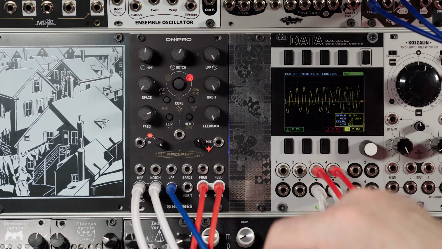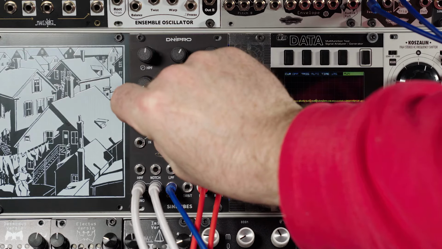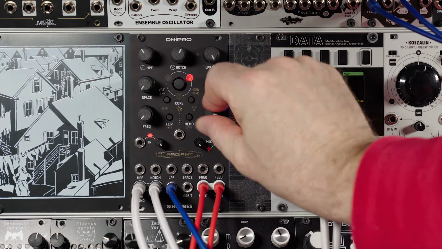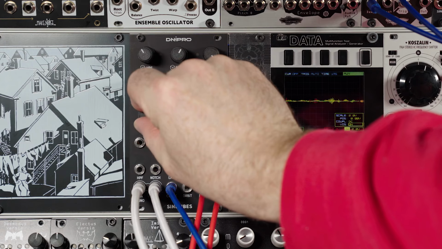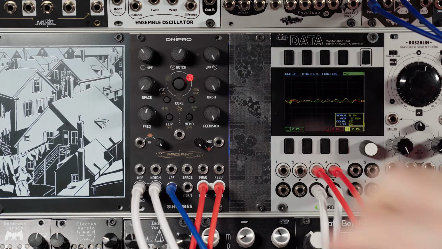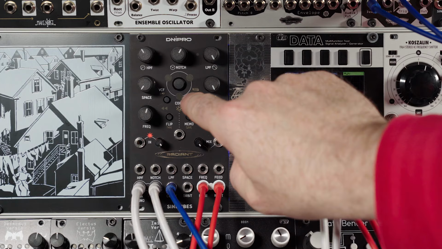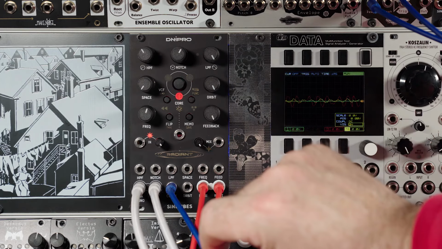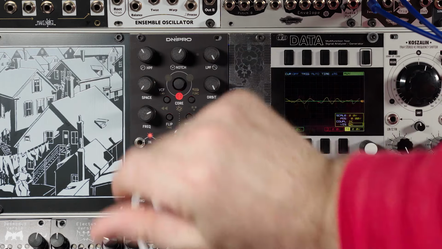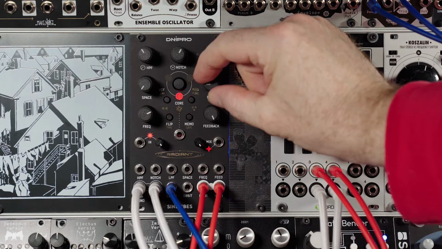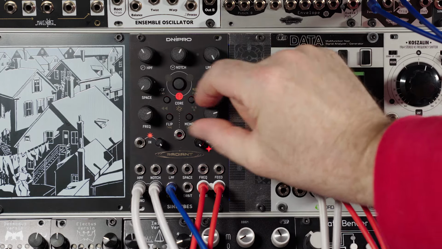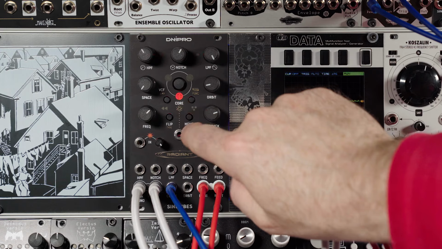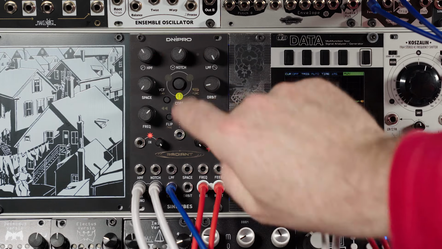Now we can choose 2 more presets and repeat that process. Once we've saved all 3 preset slots, we hit Memo and enter our preset mode.